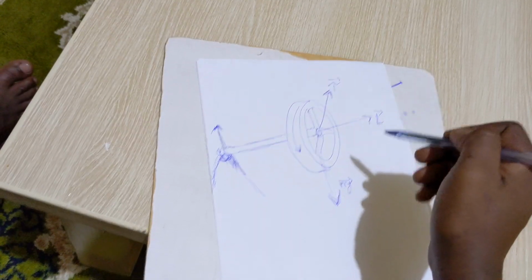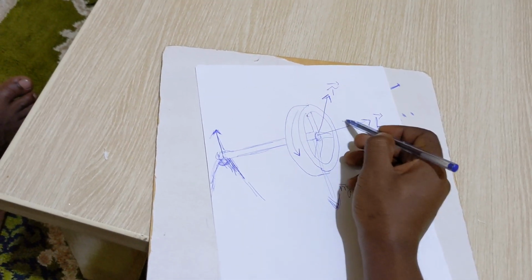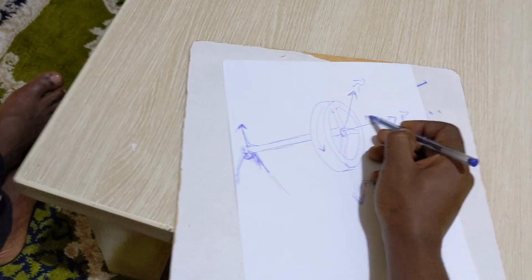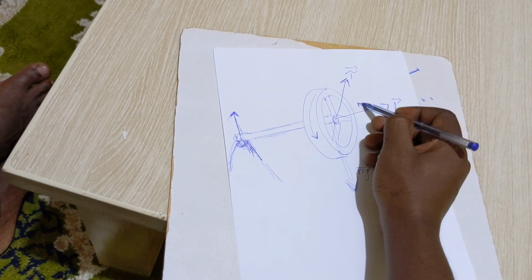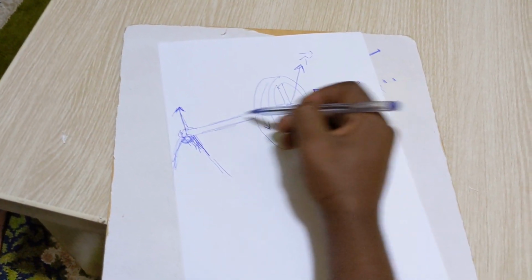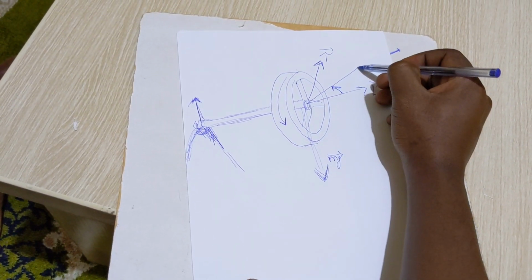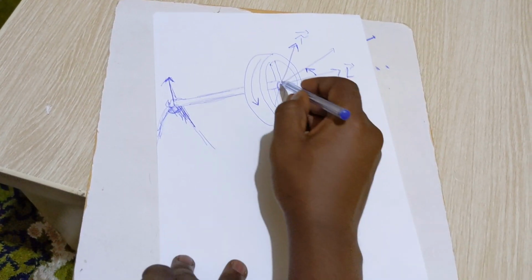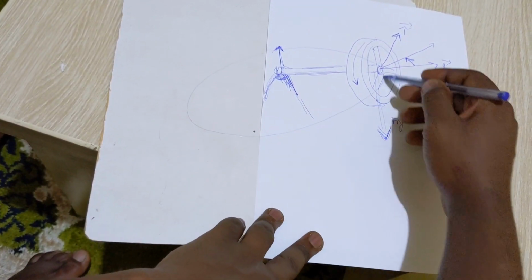Since we have the angular momentum pointing this way, it will try to follow the torque, because angular momentum always tries to follow the torque. Then it will tend to change its direction following the torque. Then it will result in changing the direction, therefore making the whole system rotate that way.